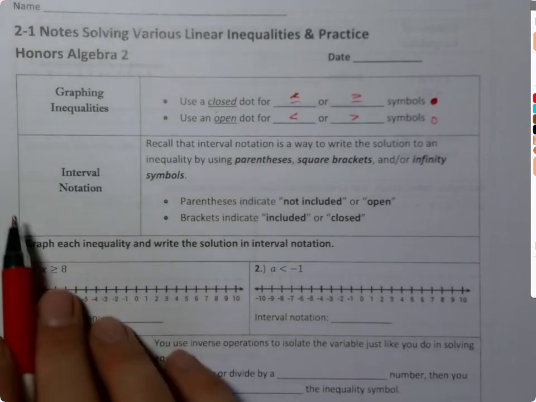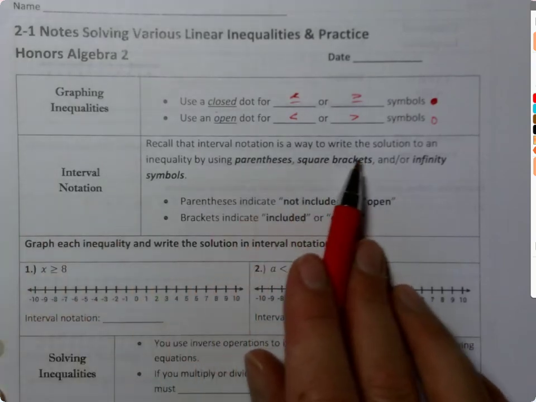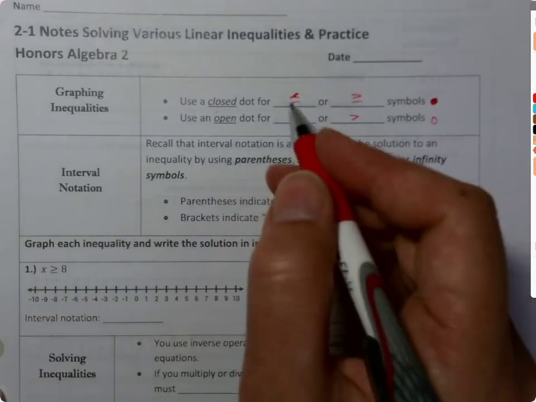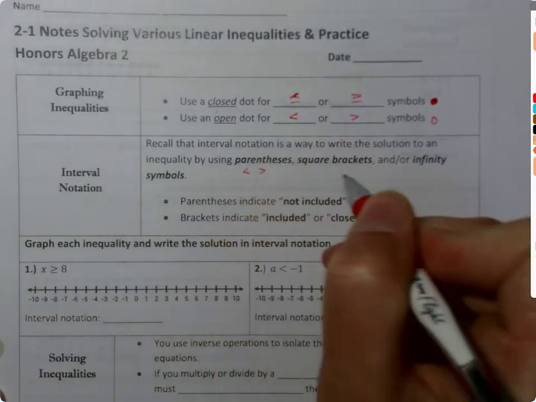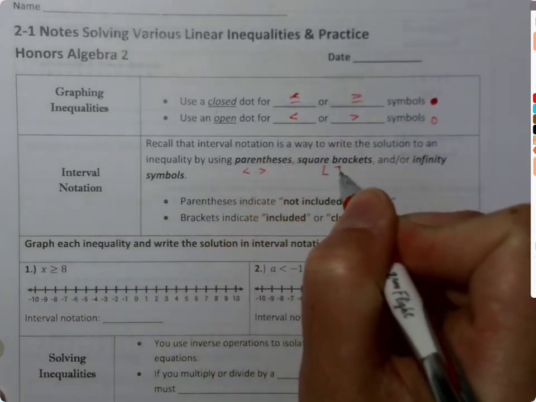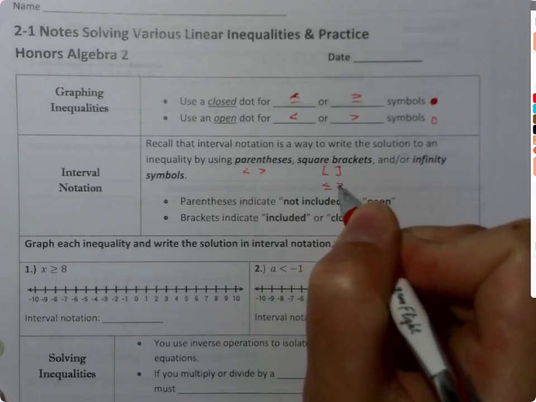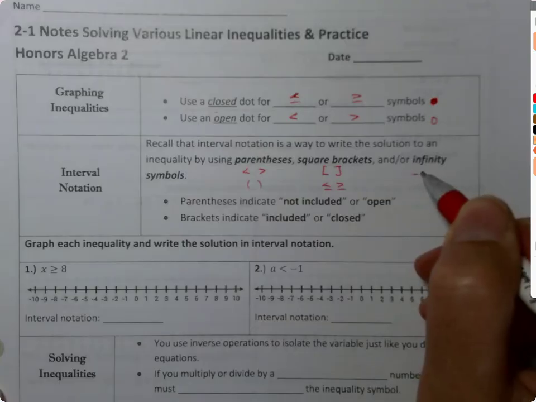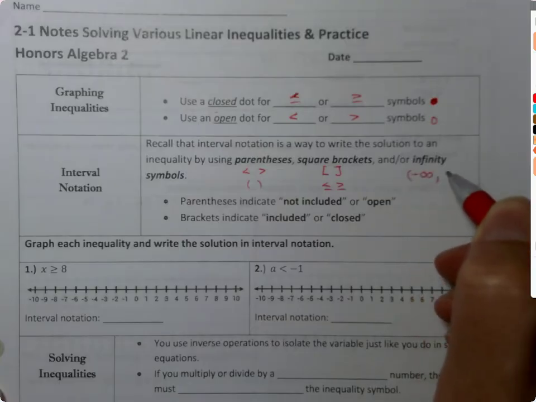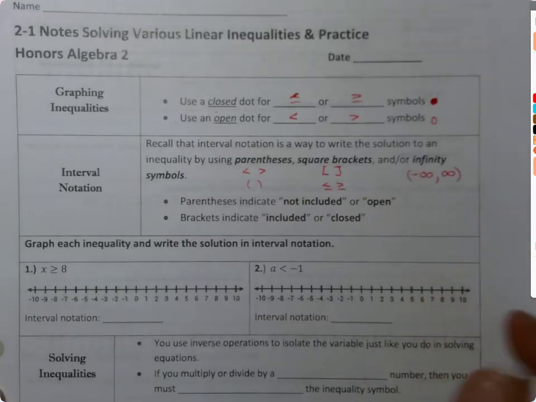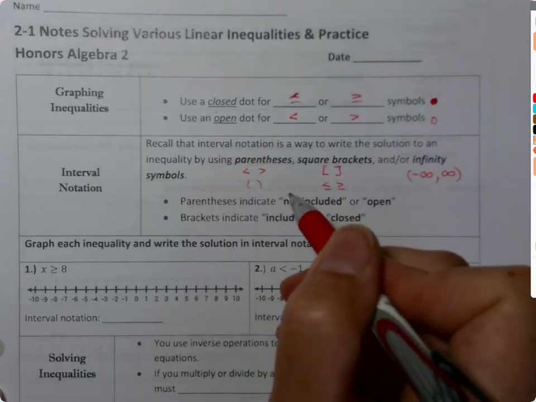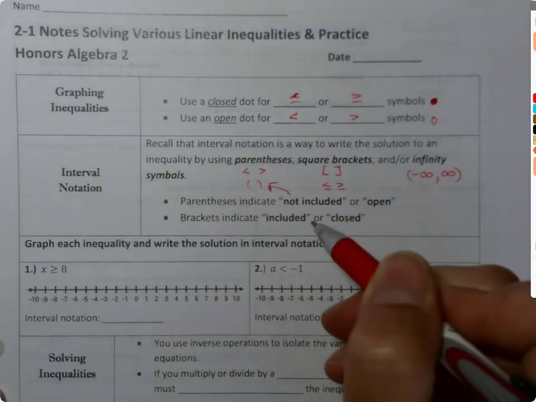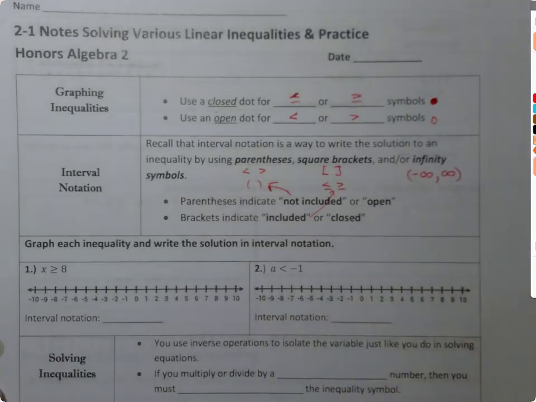We are going to be using interval notation. Interval notation is using parentheses if it's less than or greater than, and using the square brackets if it is less than or equal to, greater than or equal to. And remember, if it's negative infinity, it has a parenthesis on it. Positive infinity has a parenthesis. So again, not included would be parentheses. Included would be your brackets.